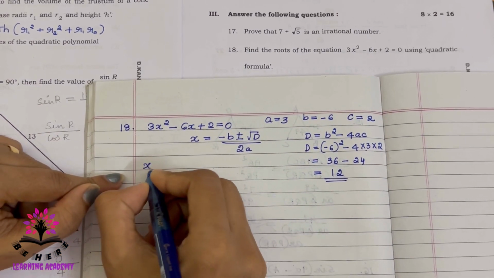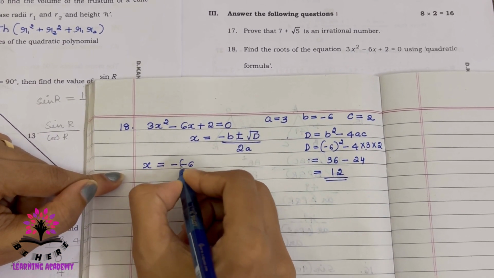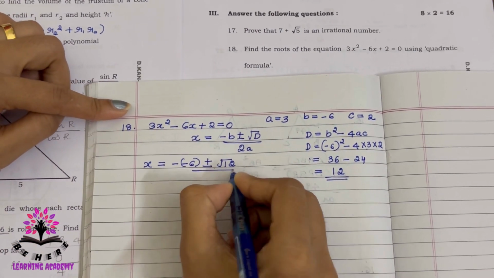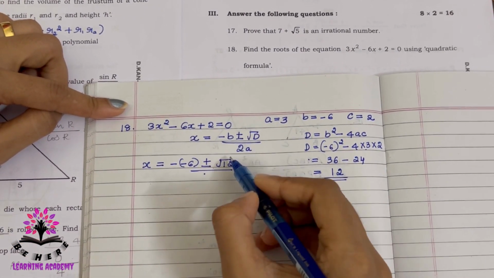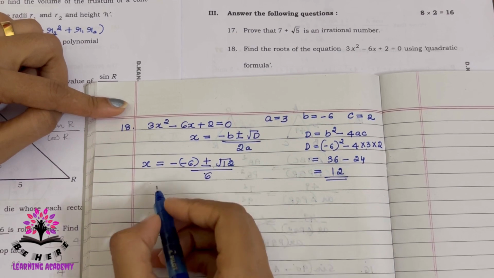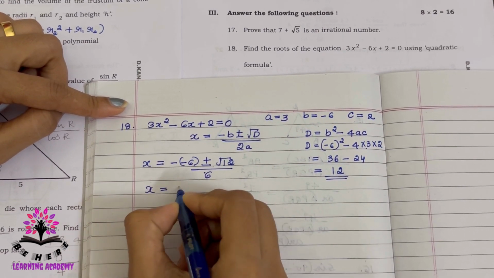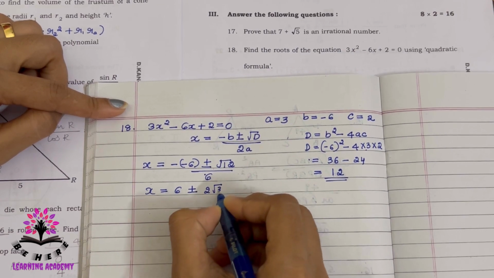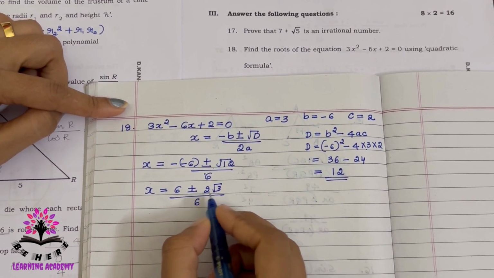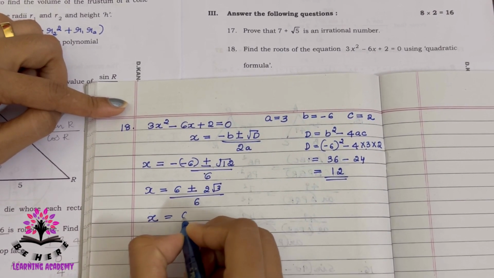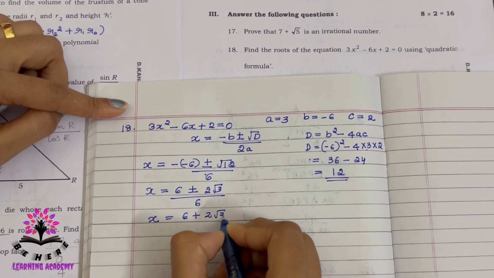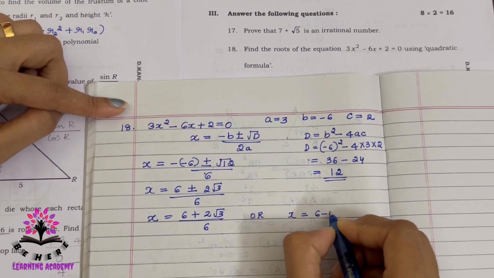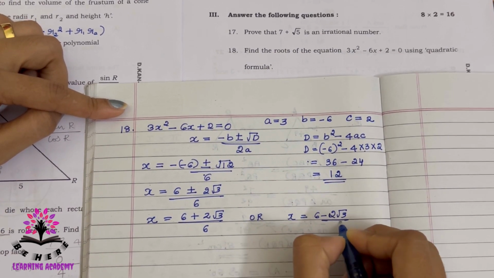Let us substitute here. x is equal to minus of minus 6 plus or minus root of 12 divided by 2 into a. 2 into a is 6. So x will be equal to 6 plus or minus root of 12, which is 2 root 3, divided by 6. So let us write it twice. So x is equal to 6 plus 2 root 3 divided by 6, or x is equal to 6 minus 2 root 3 divided by 6.